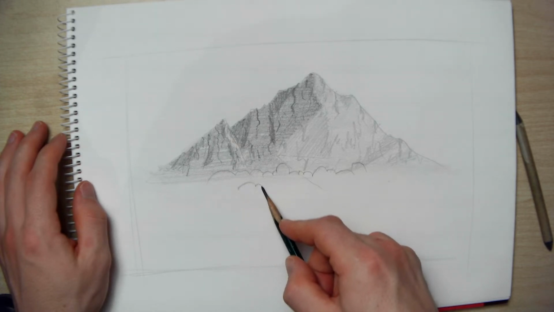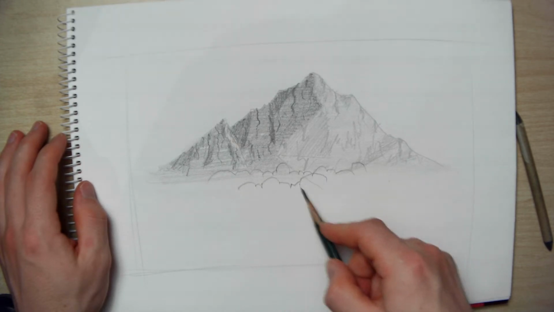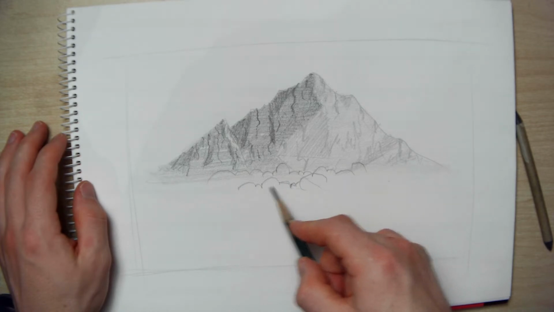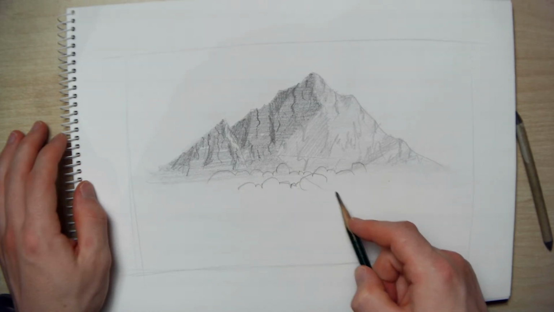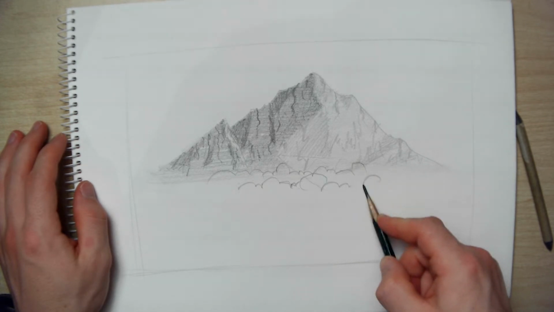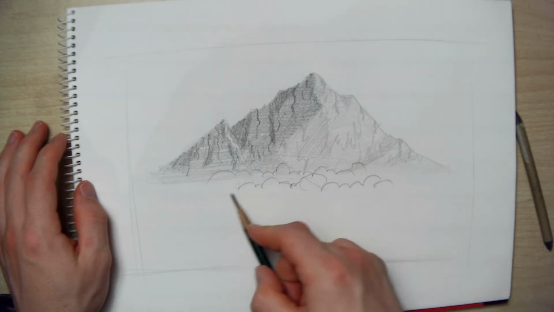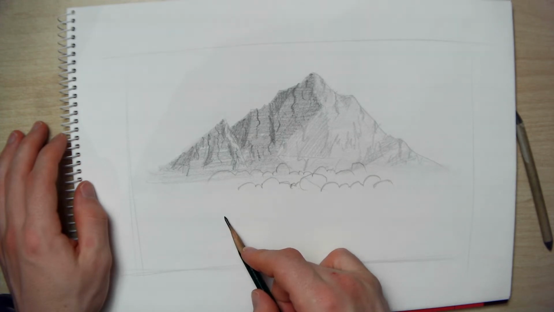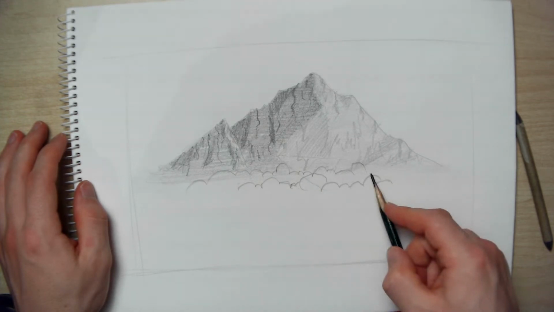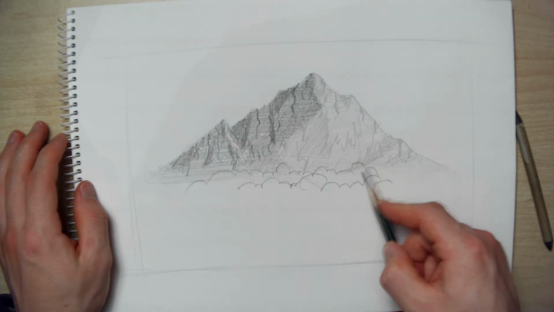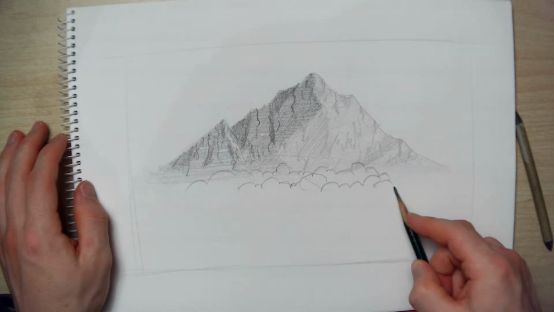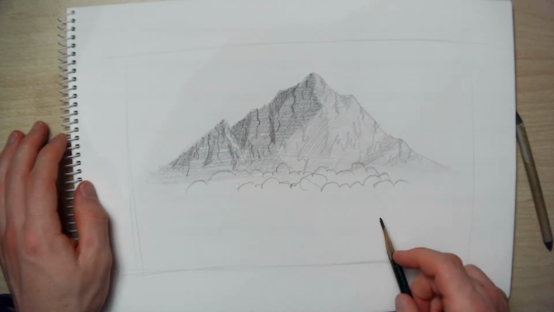One layer right there, and then let's have another one in front of that. Maybe like this. This one goes. They merge down here. Maybe like so. Okay.